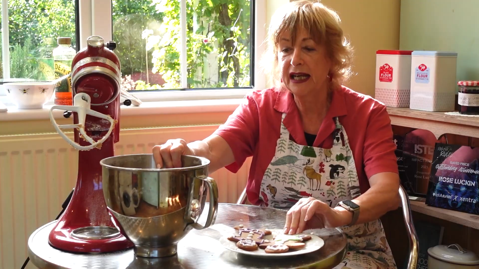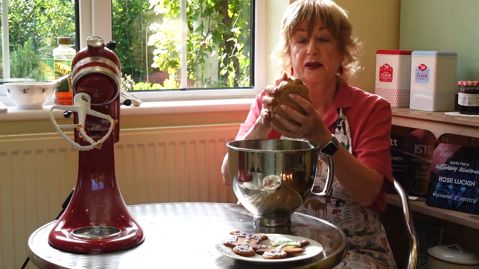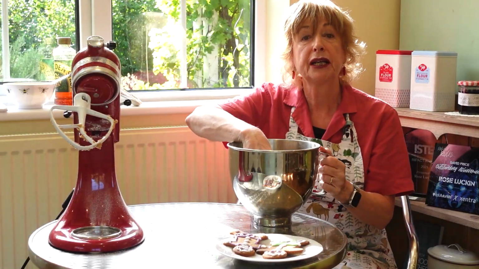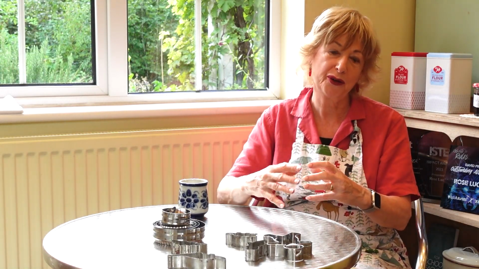Now what we're going to do next with this lovely dough, looks absolutely great, is pop it in some cling film and put it in the fridge for half an hour. Let's talk about the next step, which is where we roll it out and we impose patterns on the dough with our cookie cutters. And we do exactly the same when we're using data to train our AI systems.